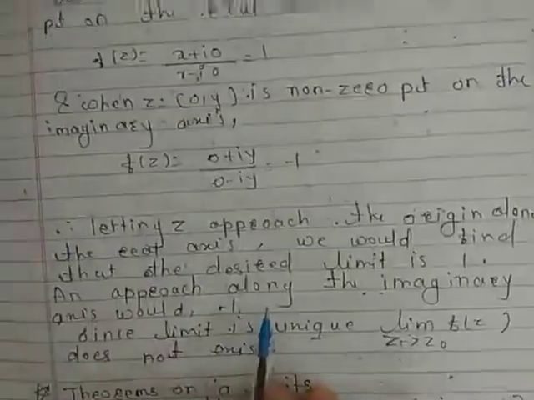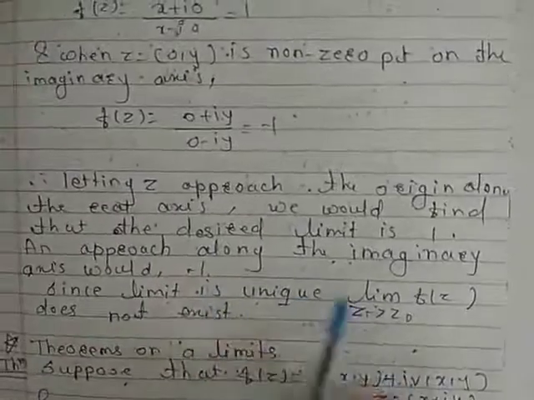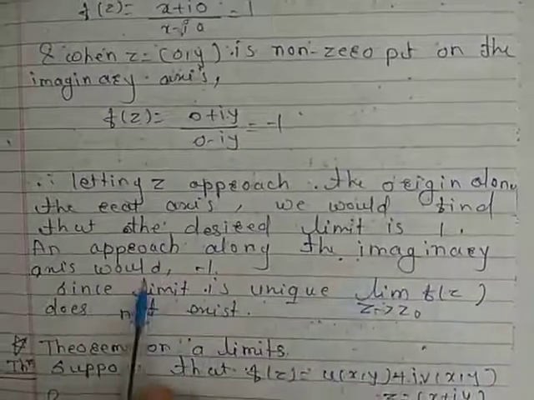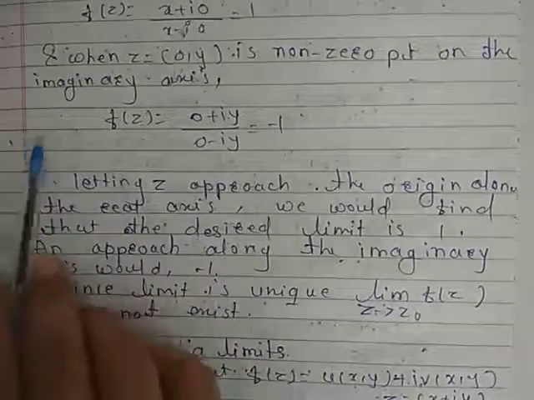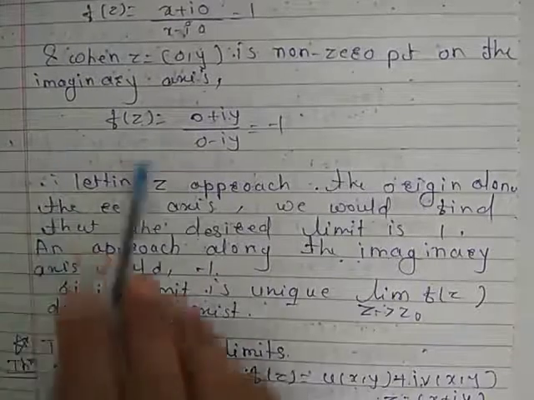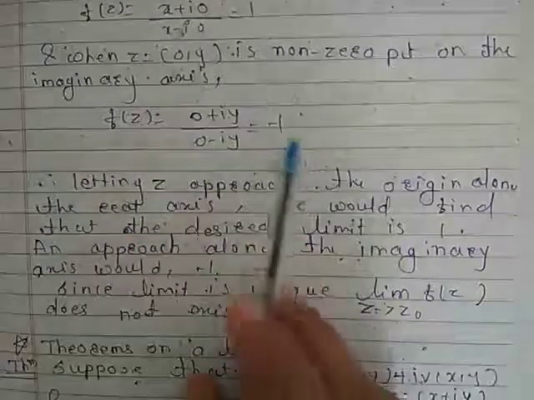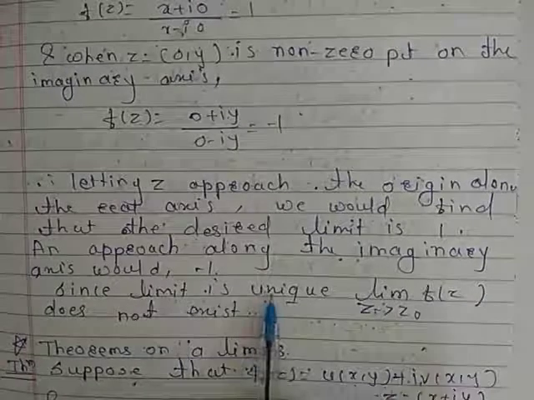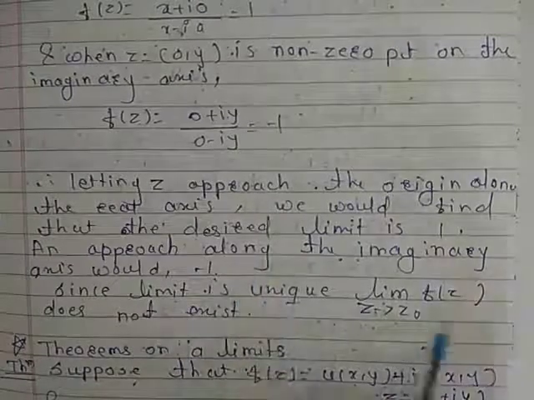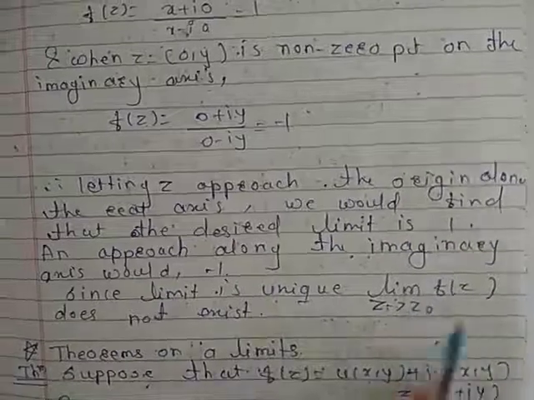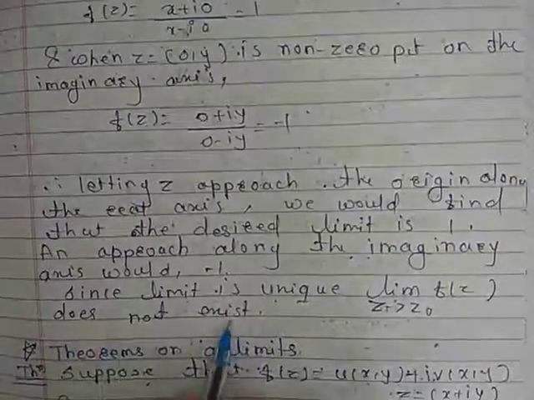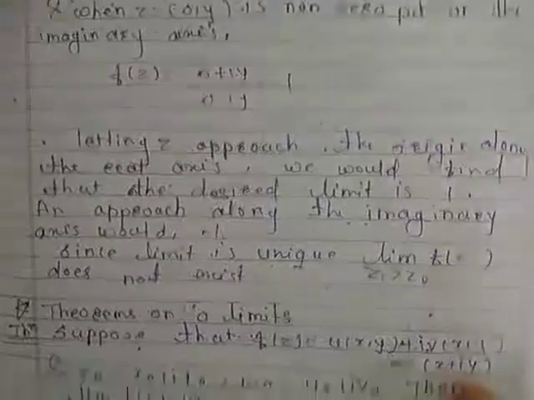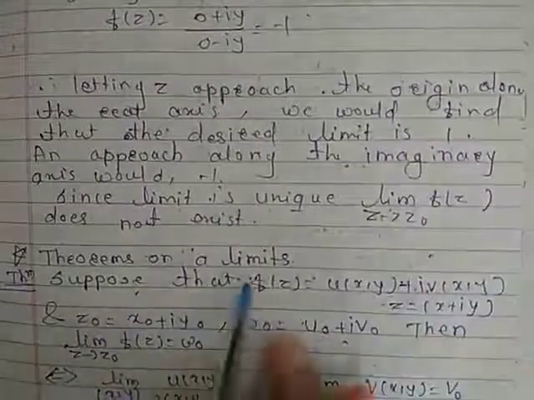An approach along the imaginary axis would give minus 1. Here, along the imaginary axis, we get minus 1. Since the limit is always unique, limit z tends to z0 of f of z does not exist. Okay, next, see theorems on limits.